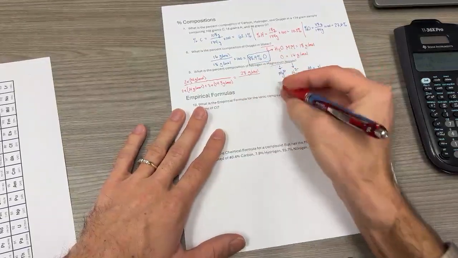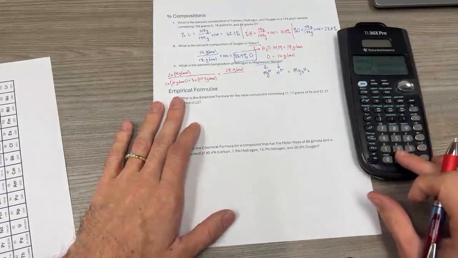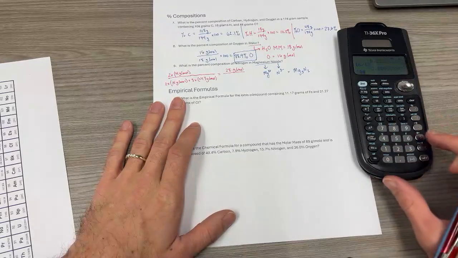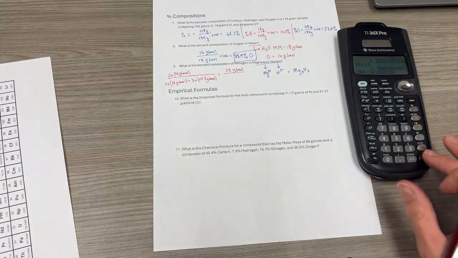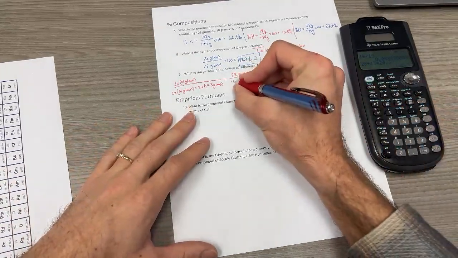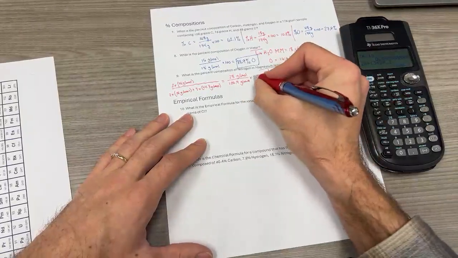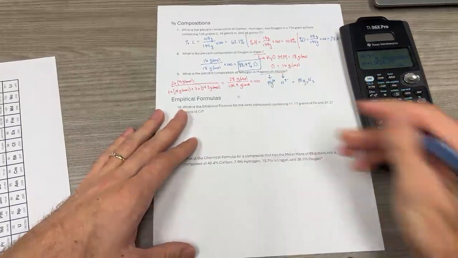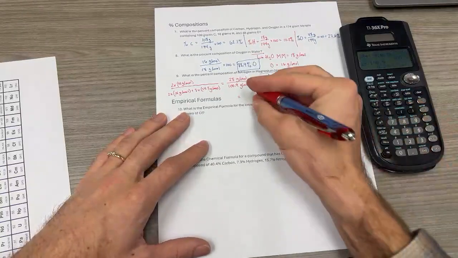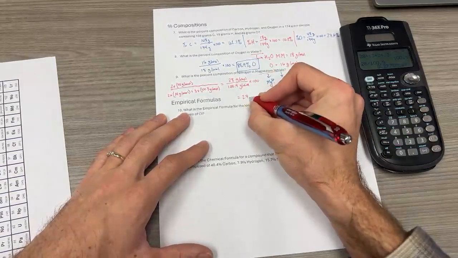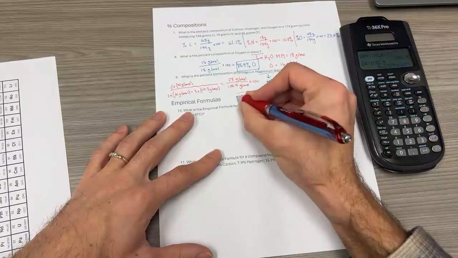So the part nitrogen is 28 grams per mole. Out of the entire system, 28 plus 3 times 24.3, 100.9 grams per mole. Now I'll multiply by 100 when I take this ratio. 27.8% nitrogen.